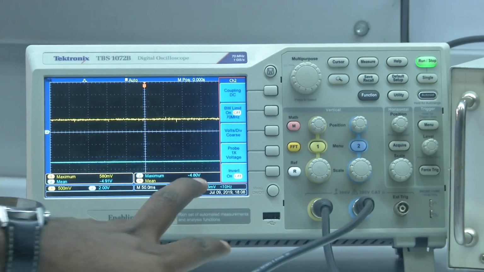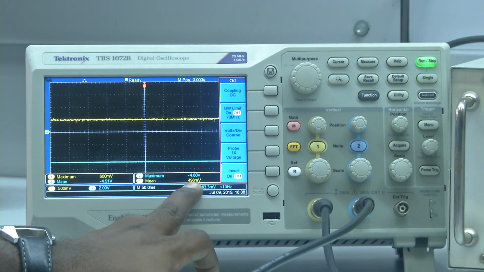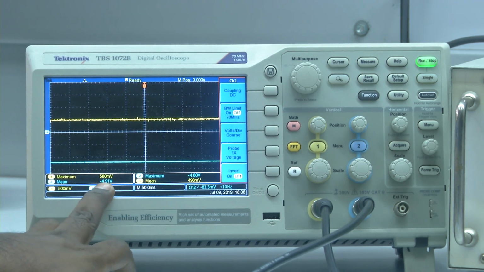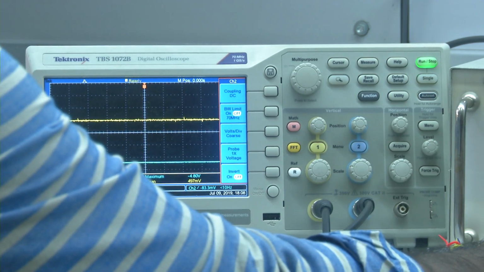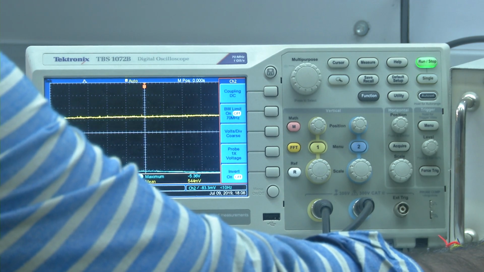So we can see applied input voltage of 498 milli, we are getting minus 4.91, which is also close to 10. Then just go with 600.